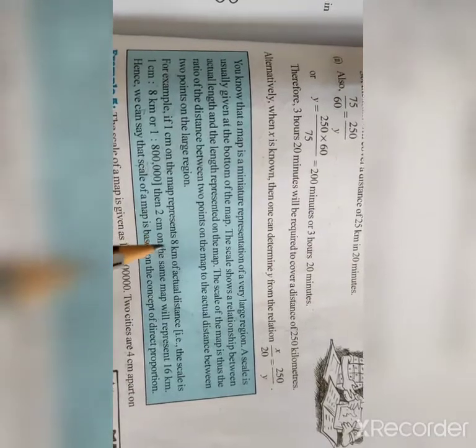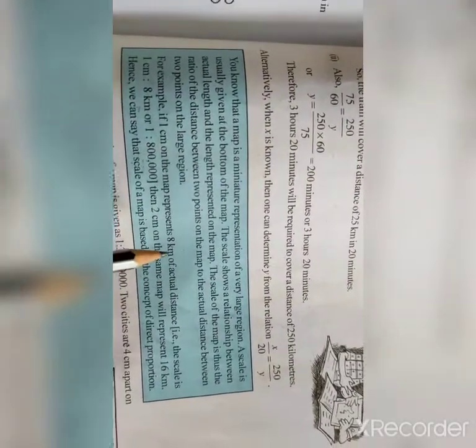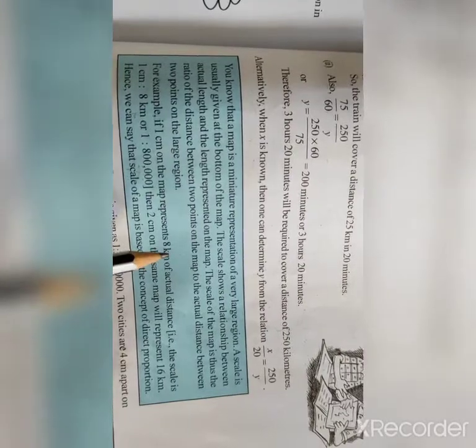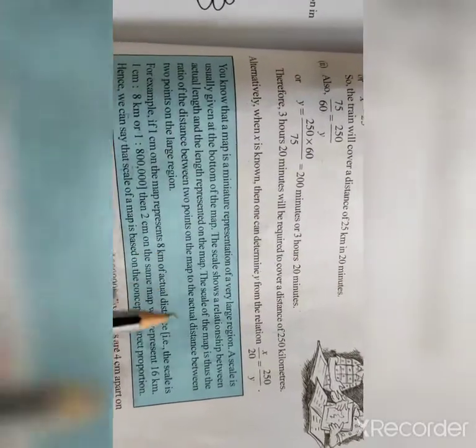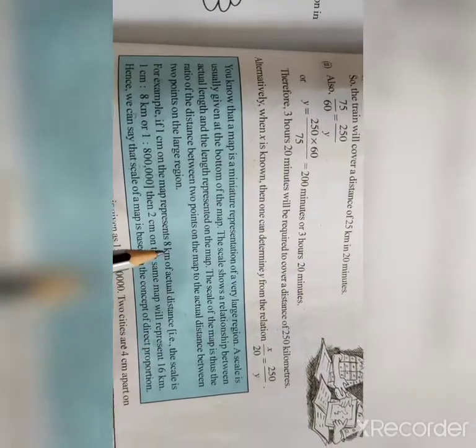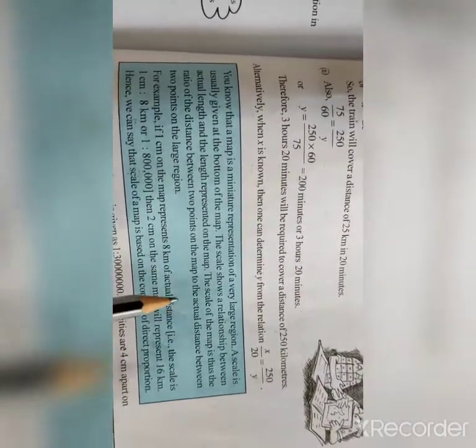We assume a proper scale on the map. For example, if 1 centimeter on the map represents 8 kilometers of actual distance, and we want to change these 8 kilometers into centimeters, because units should be the same: 1 kilometer is 1000 meters, so 8000 meters, and then we multiply by 100 to change meters into centimeters.